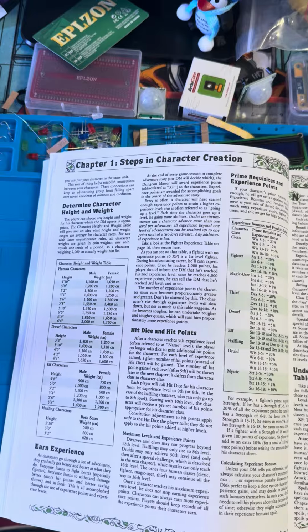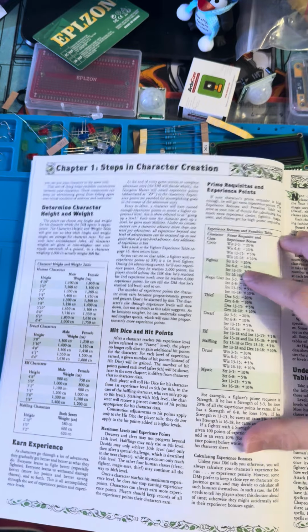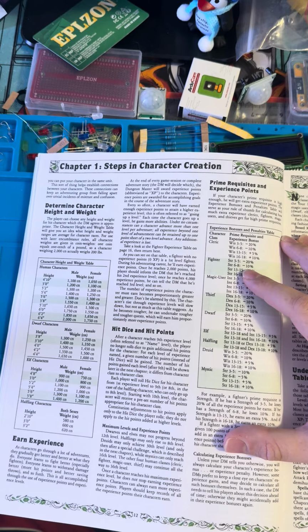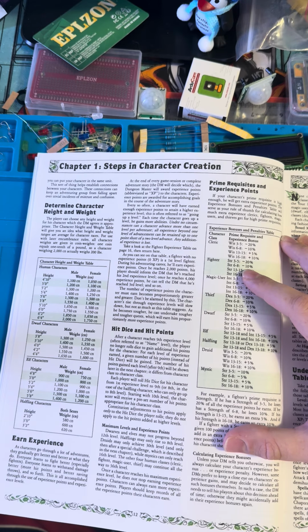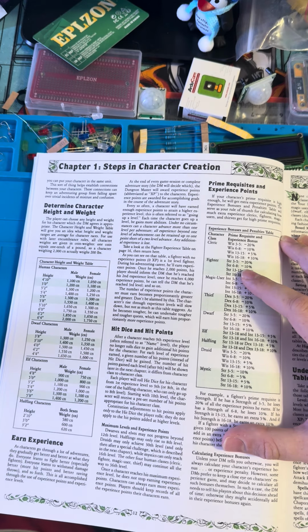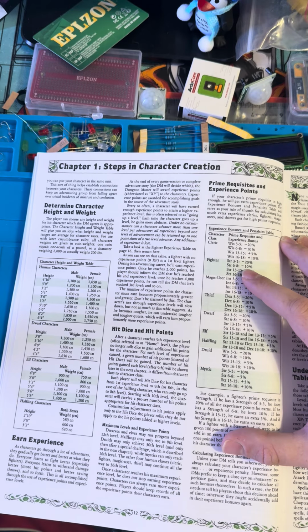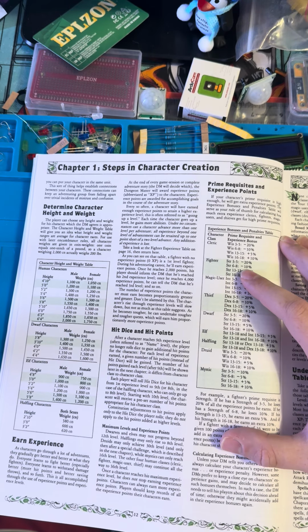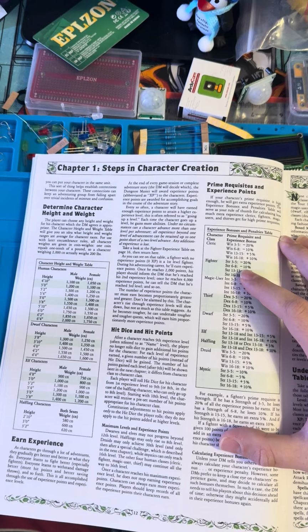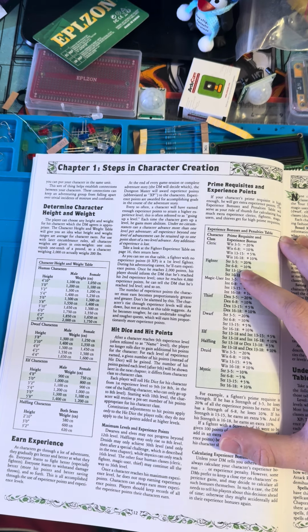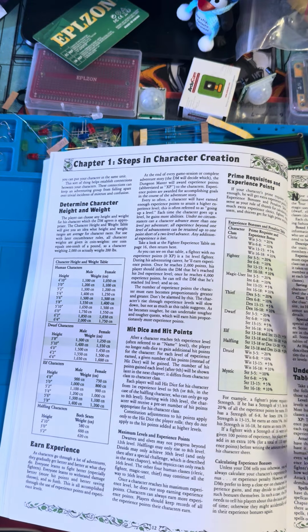Hit die and hit points. After a character reaches 9th experience level, often referred to as name level, the player no longer rolls die to gain additional hit points. For each level of experience earned, a given number of hit points instead of hit die will be gained. The number of hit points gained each level after 9th will be shown later in the next chapter. It differs from character class to character class.